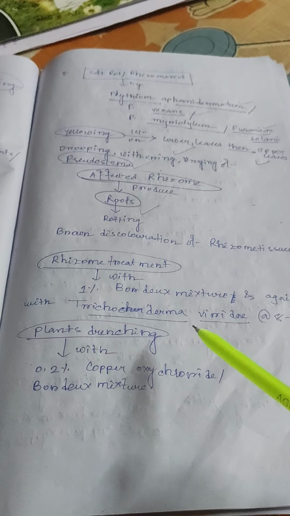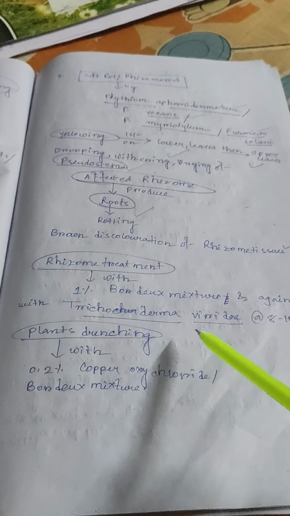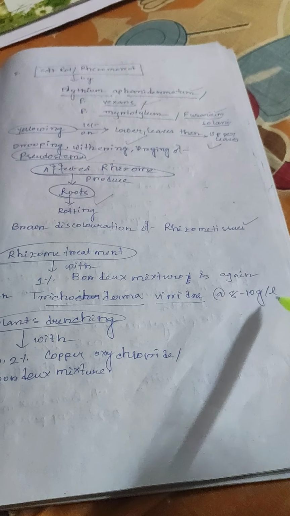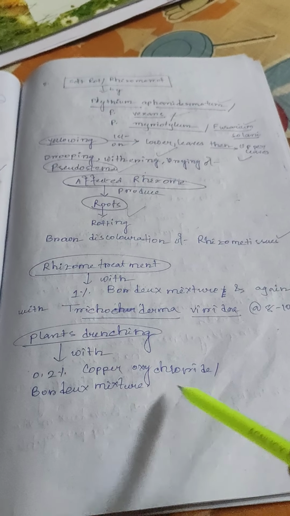Rhizome treatment with 1% Bordeaux mixture and again with Trichoderma viride at the rate of 8 to 10 gram per liter. Plant drenching with 0.2% copper oxychloride or Bordeaux mixture.